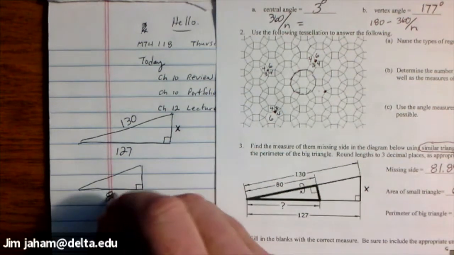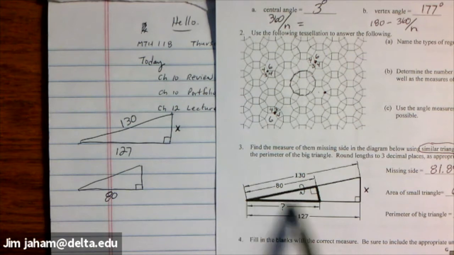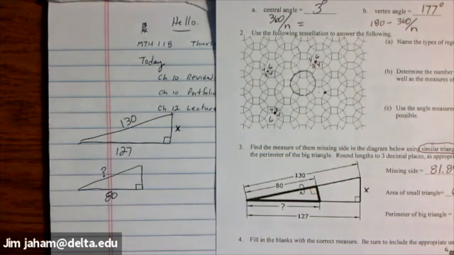So this side is 80. And this side right here, the one they have the question mark on, is the hypotenuse of the smaller triangle here. So the question mark there is the hypotenuse, it's this one right here.